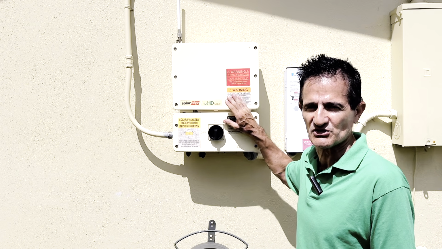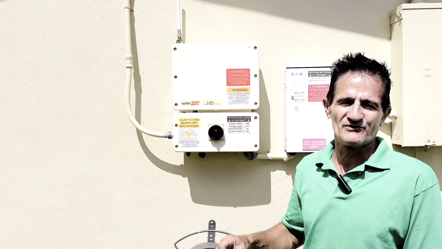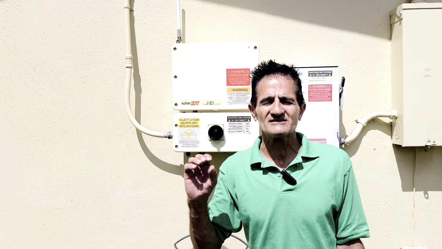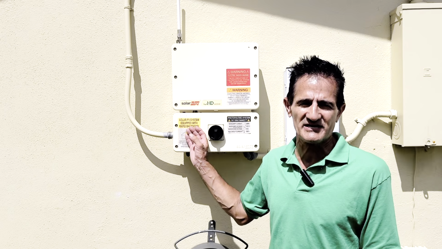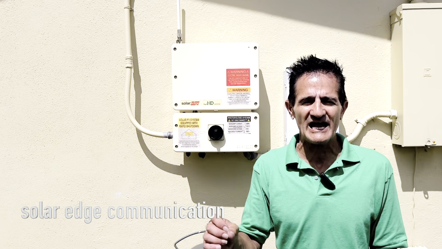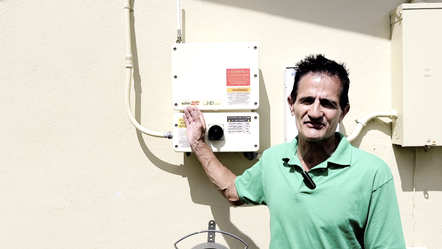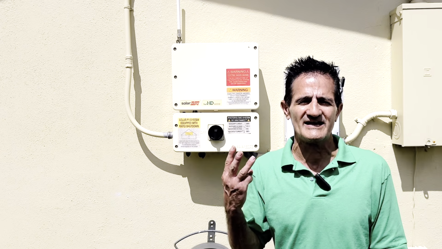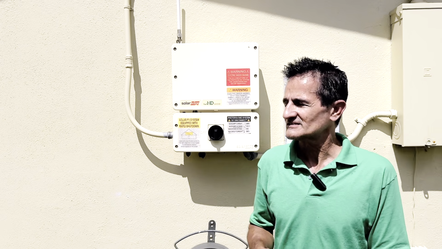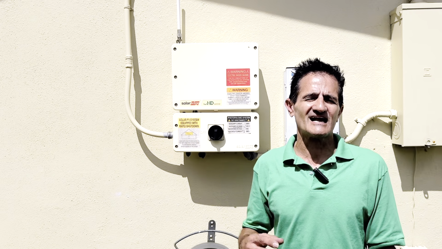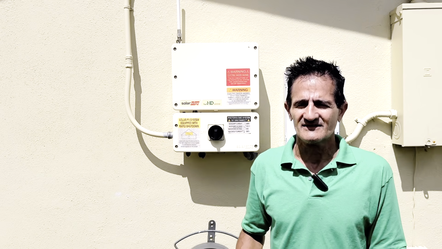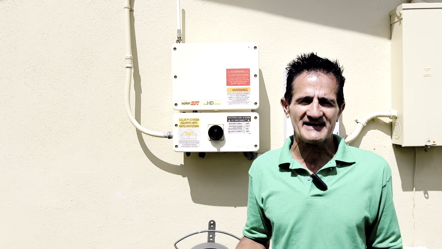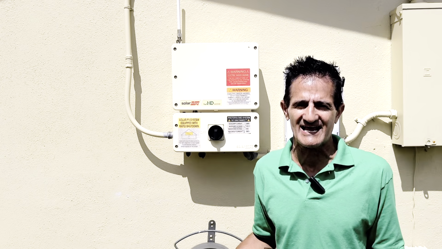Okay. Now that you know your SolarEdge is operating properly, we've narrowed it down. It's a communication issue. Now, the way the SolarEdge inverter communicates with the monitoring platform is it sends the data through the internet to SolarEdge. And there's 3 different ways the SolarEdge can connect to the internet. So the first way is a cellular connection. Just like you have a cell phone, this can be connected over the cellular network. The second way is a Wi-Fi connection, and the third way is an Ethernet cable.